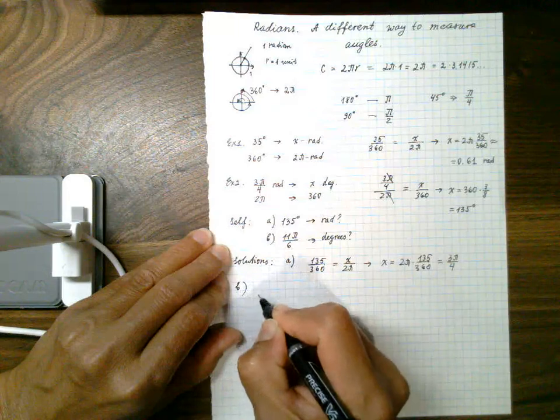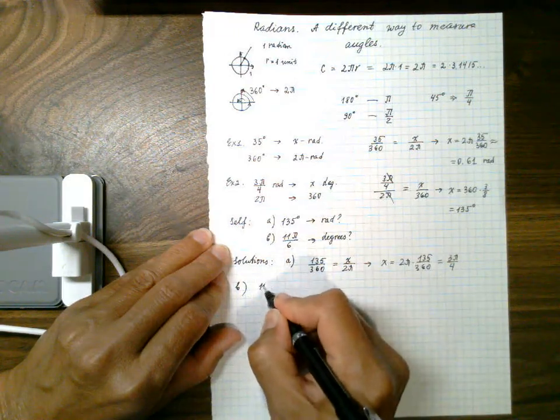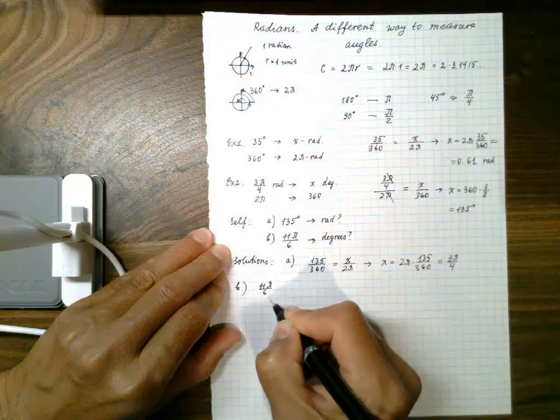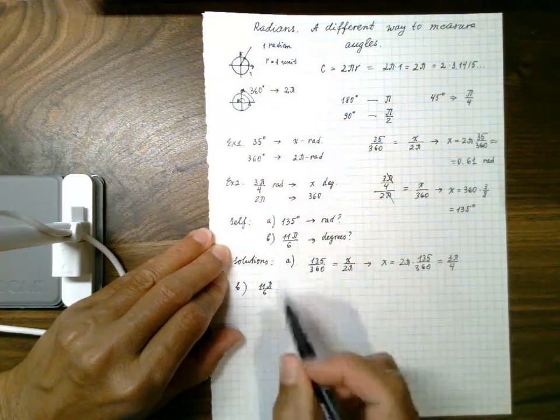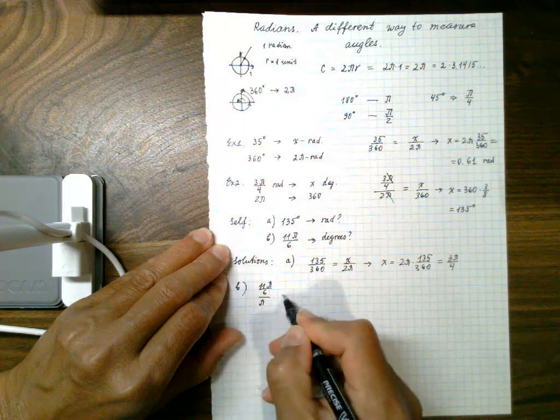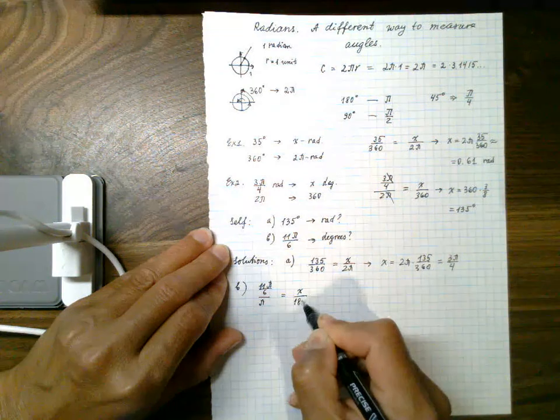Problem B. Well, I'm going to create a proportion right away. So 11 pi over 6. How about using just pi instead of 360 and 2 pi? So I'm going to use pi here. I'm going to use x here, and over here I'm going to use 180.